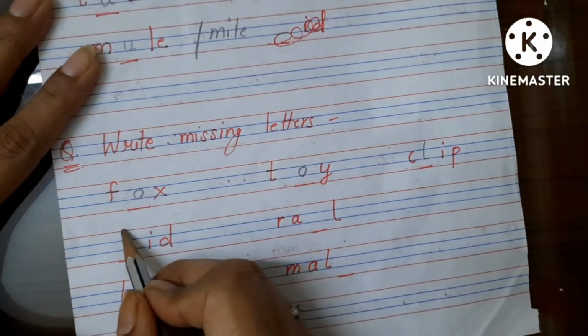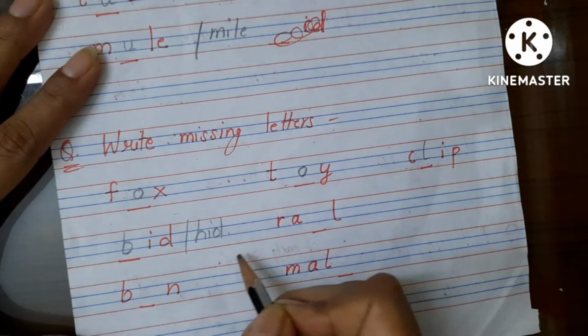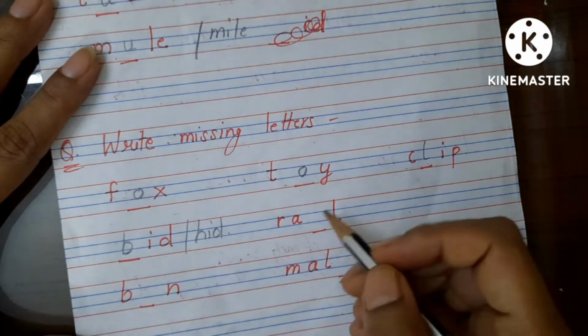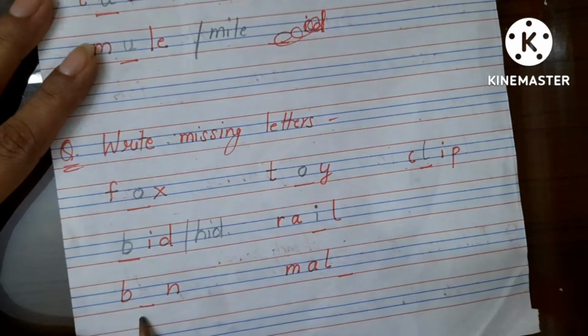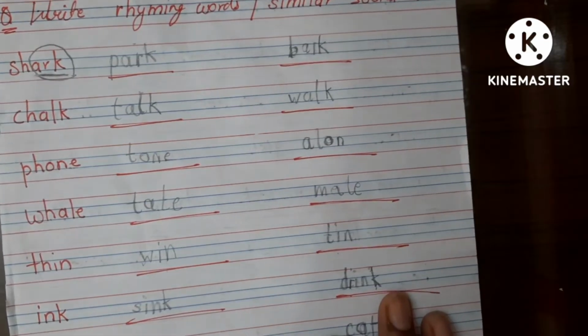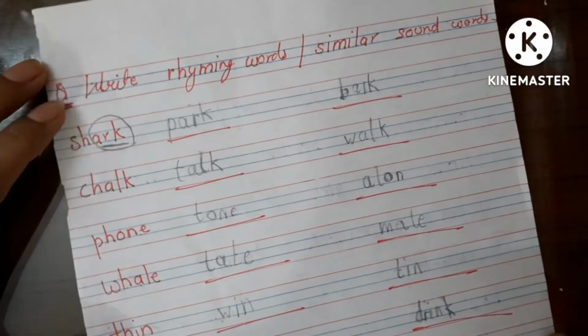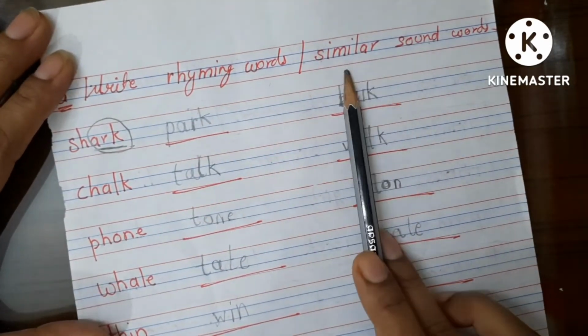The child can fill B or H for head, but both are correct. You can fill any one which fits it. Okay. The next is rail, bin, mail.